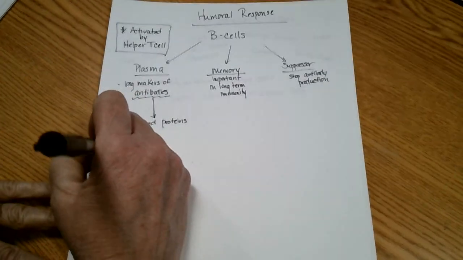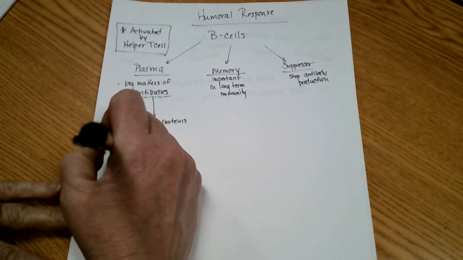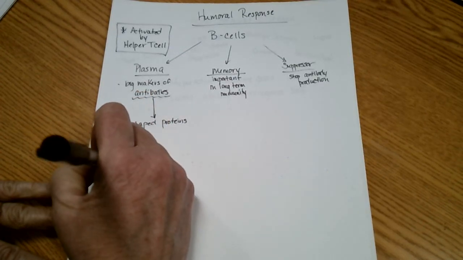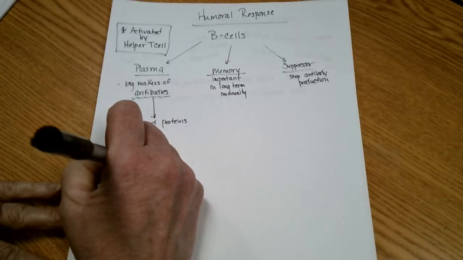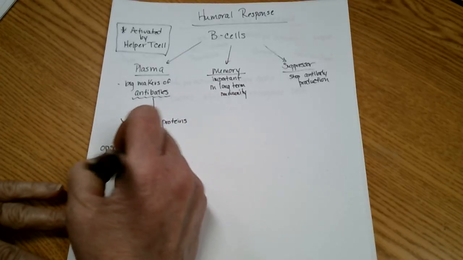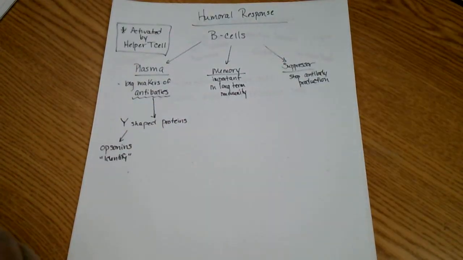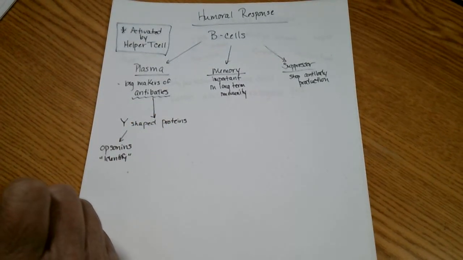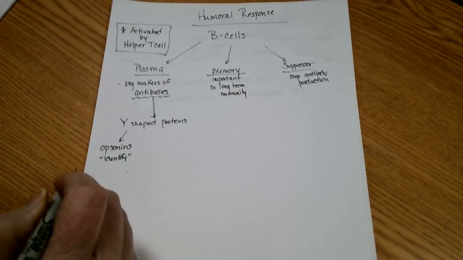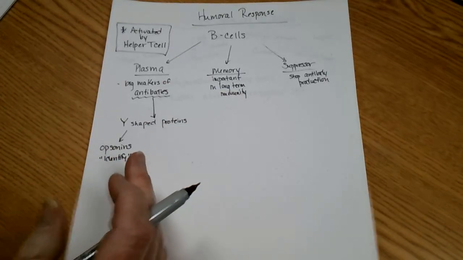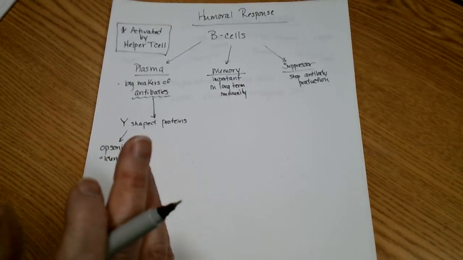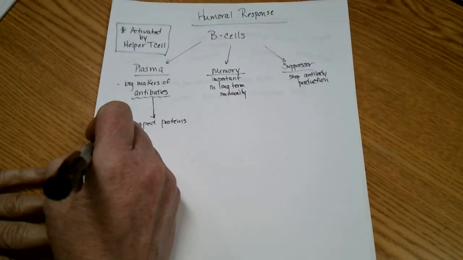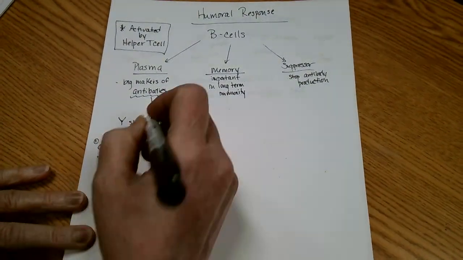First one is this crazy word called opsonins. Opsonins are identifiers. Identify. Okay, so when they're building these antibodies, they have this protein on them that's going to tag these antigens for destruction. So opsonins are like the first thing that's kind of important when we talk about antibodies.